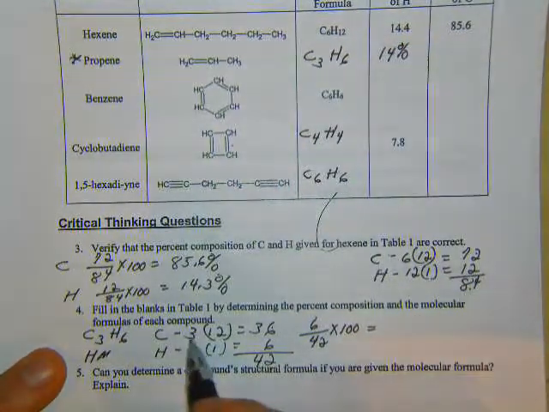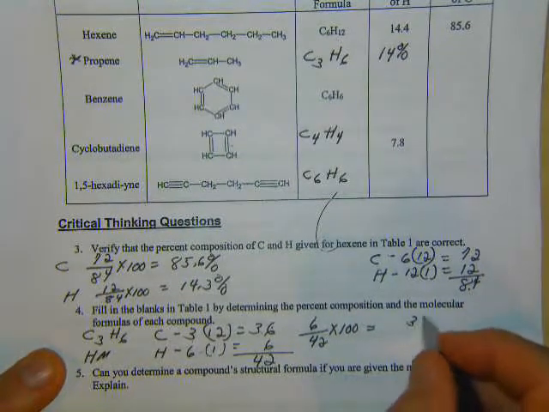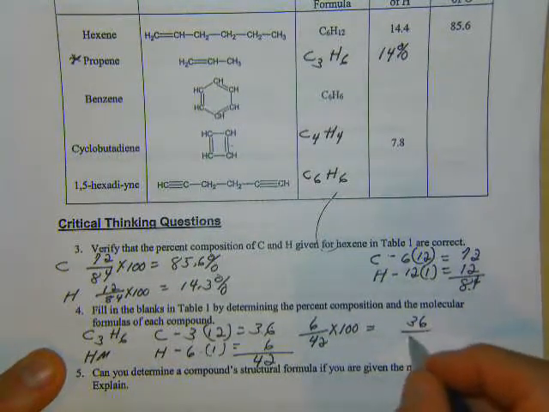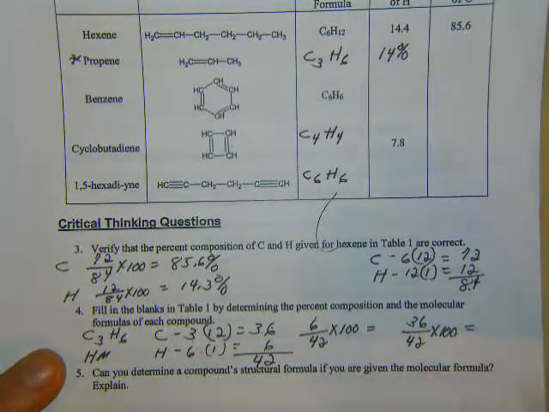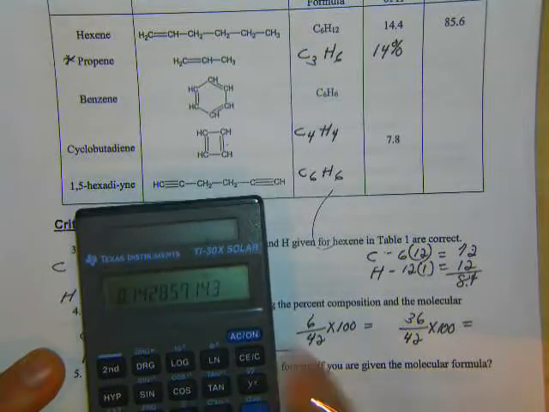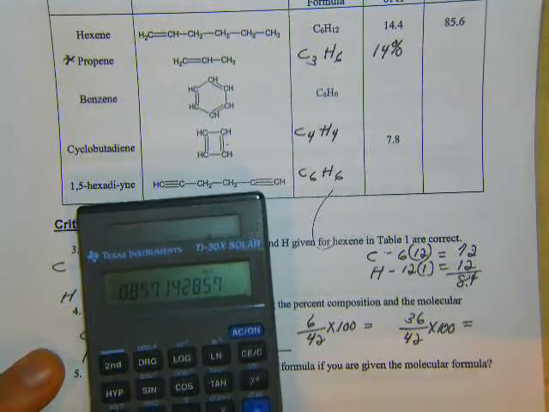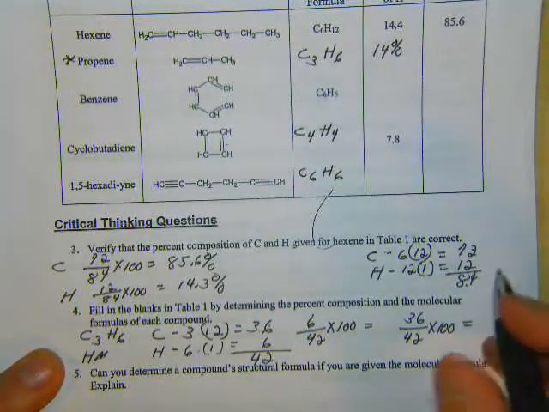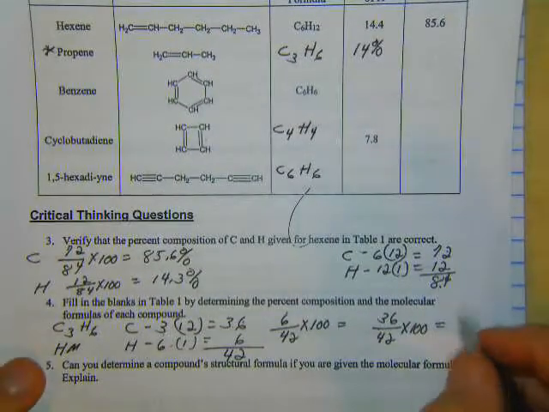Carbon is 36 divided by 42, so 36 divided by 42 times 100. On the calculator, that's about 85.7%, or 86% if we round it up.